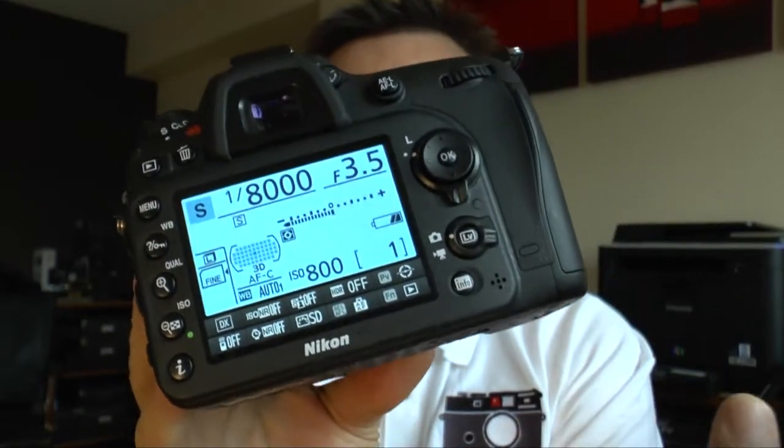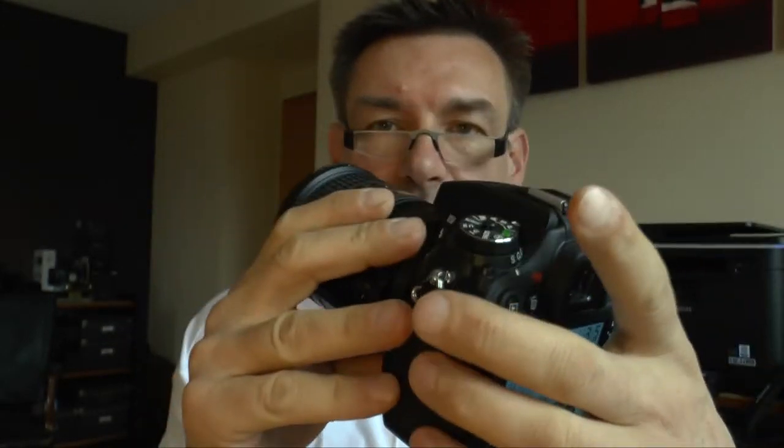So that's one difference. If you want absolutely the shortest shutter speed, the D7100 is your choice. So these are some points you have to check before you buy.